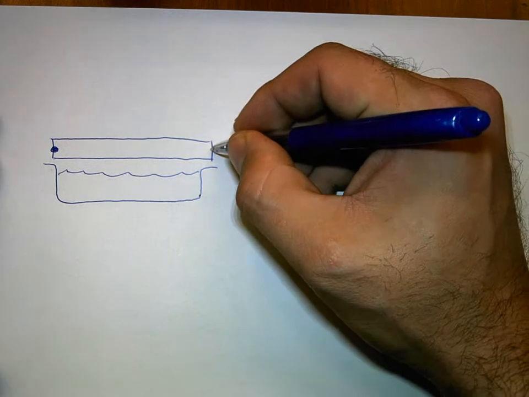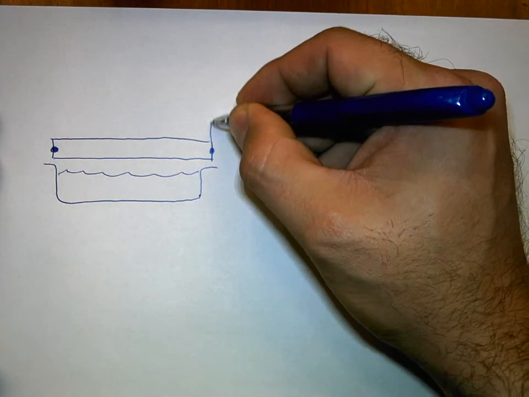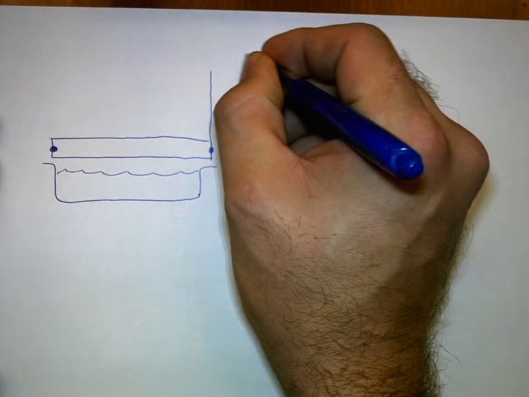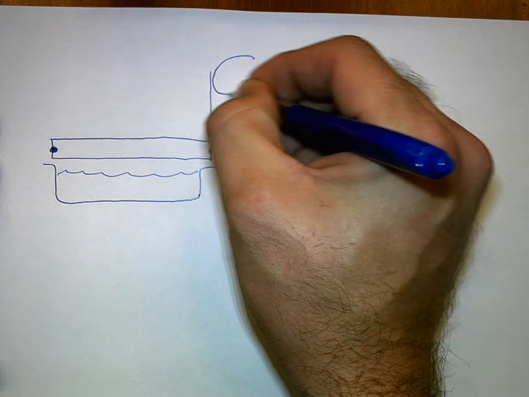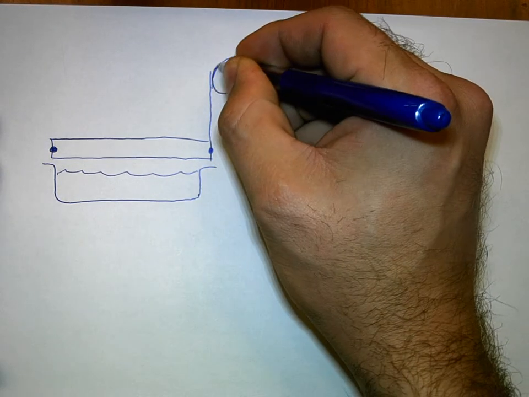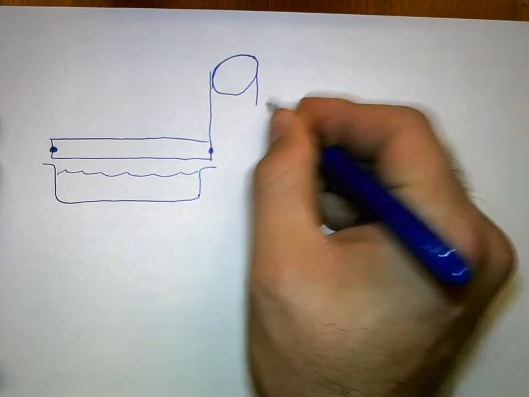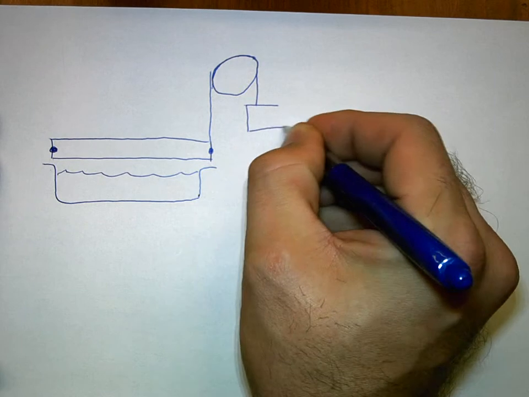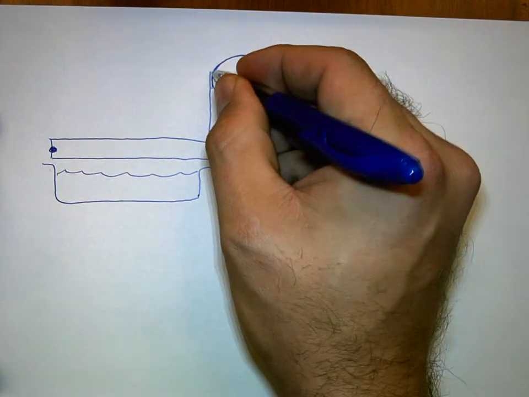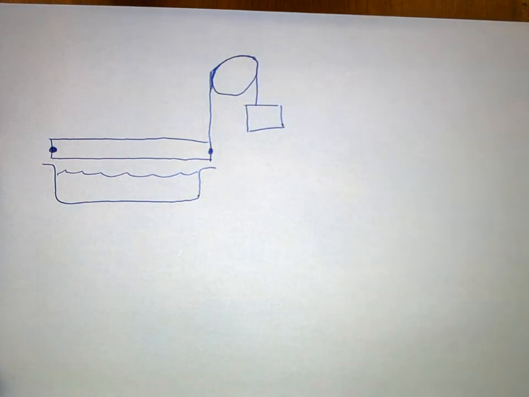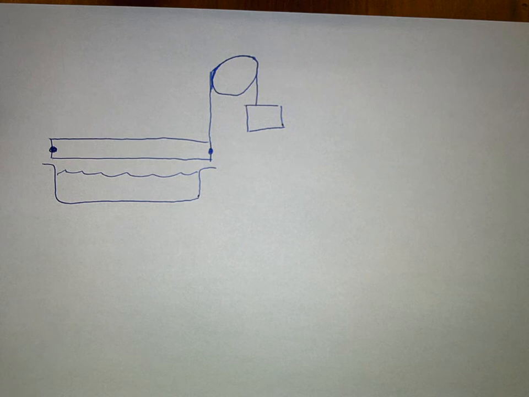Here we've got a cable tied to the other end of this bridge. It's strung over a pulley, like so. And here we attach a counterweight of a certain mass. The idea here is that the counterweight is heavy enough to lift the bridge up.